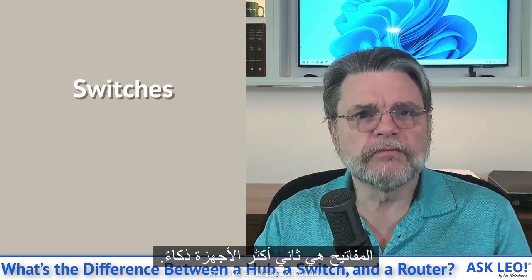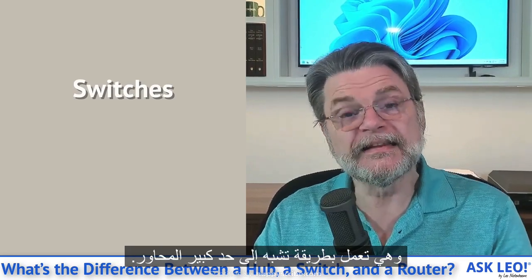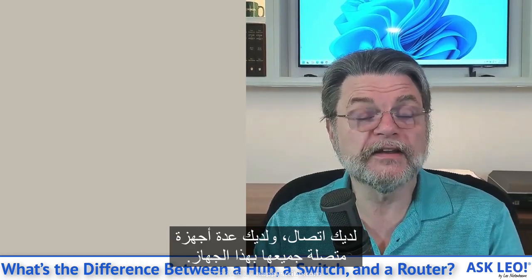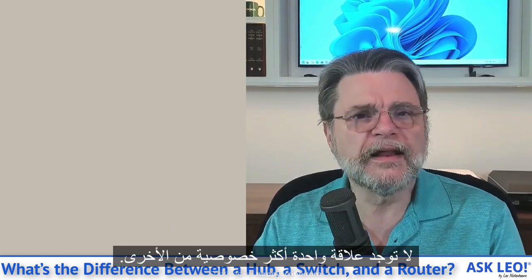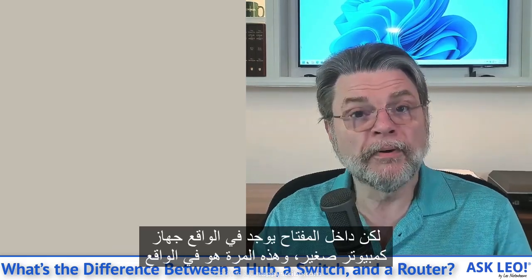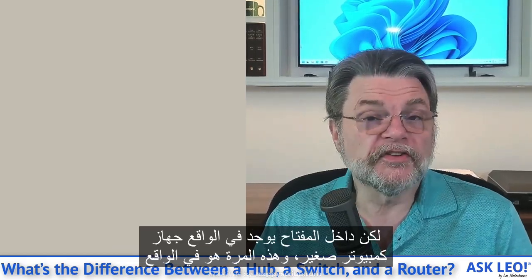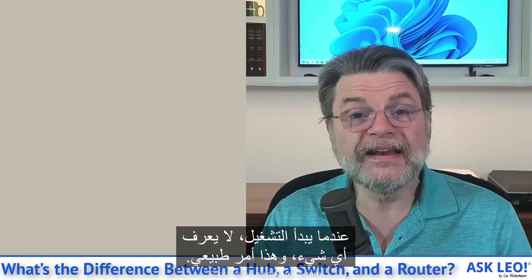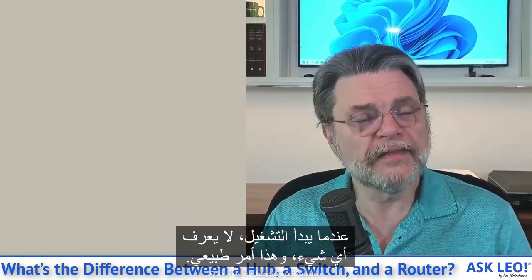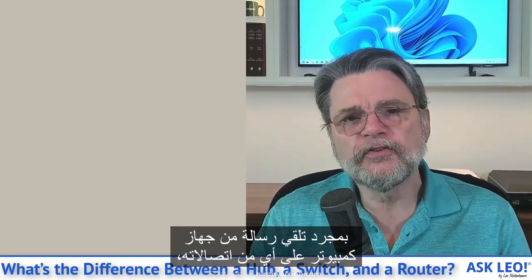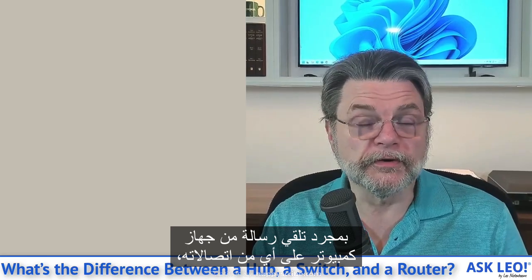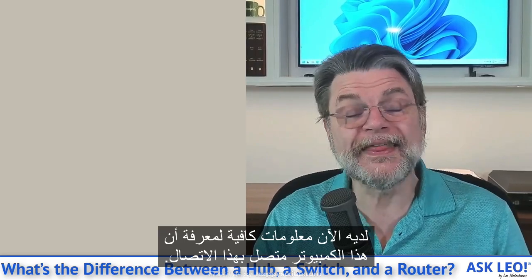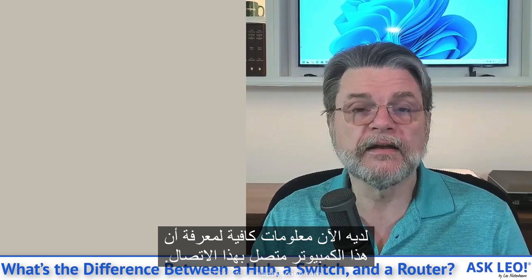Switches are the next most intelligent device. They operate in a sense very much like hubs. You have a connection, you have multiple devices all connected to this machine. There is no one connection that's any more special than the other. But inside, the switch is actually a small computer, and this time it's actually paying attention to the data that's crossing it. When it starts up, it doesn't know anything, and that's fine. That's a starting point. As soon as it gets a message from a computer on any of its connections, it now has enough information to know that that computer is on that connection.